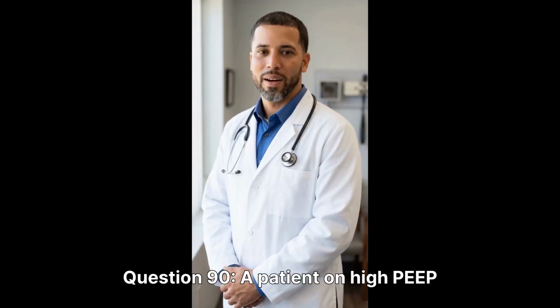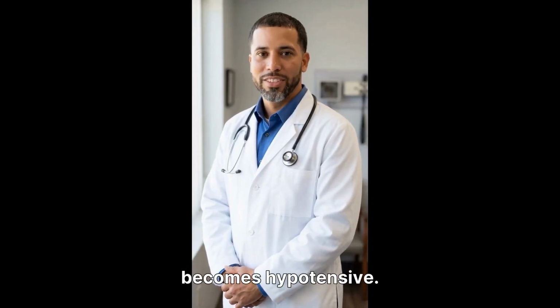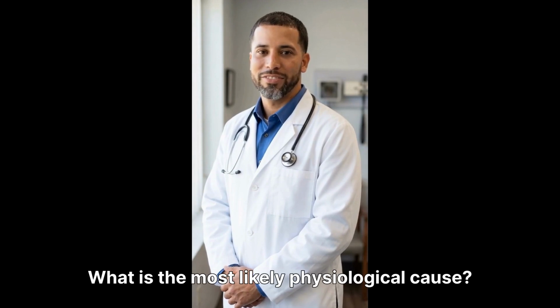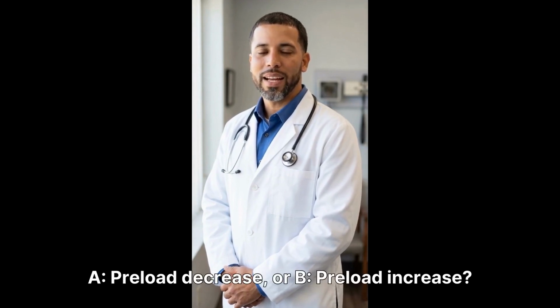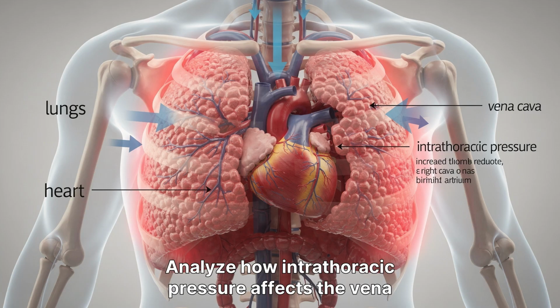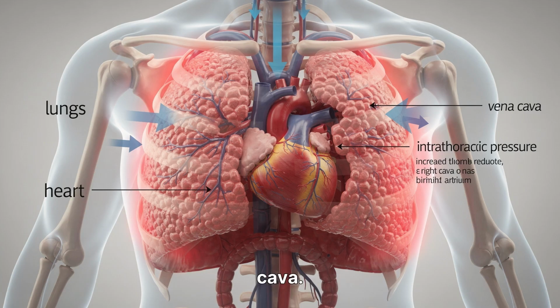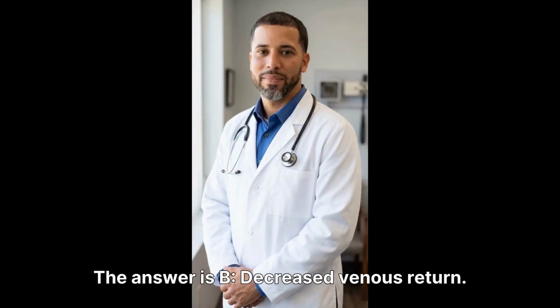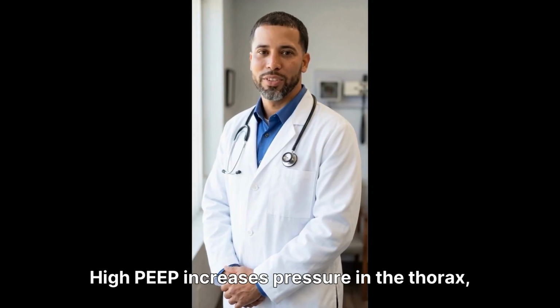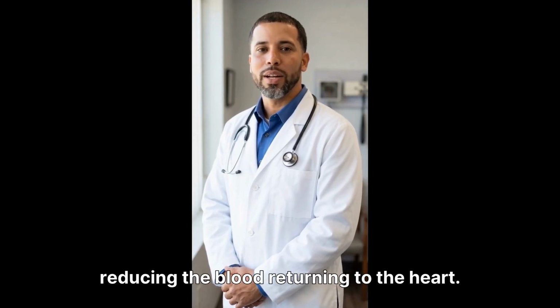Question 90. A patient on high PEEP becomes hypotensive. What is the most likely physiological cause? A, preload decrease, or B, preload increase. Analyze how intrathoracic pressure affects the vena cava. The answer is B, decreased venous return. High PEEP increases pressure in the thorax, reducing the blood returning to the heart.